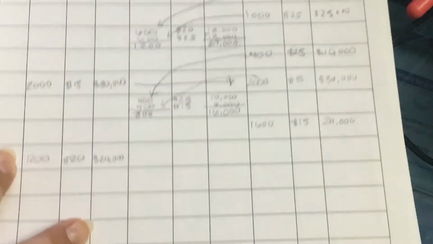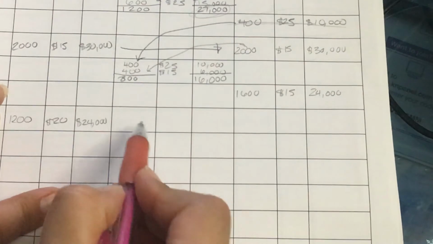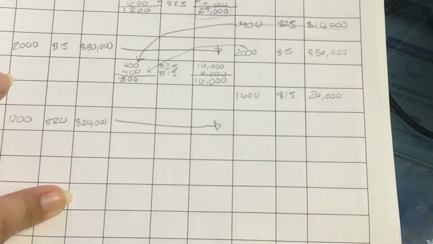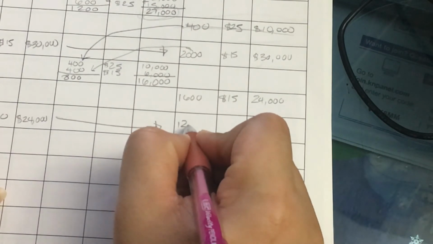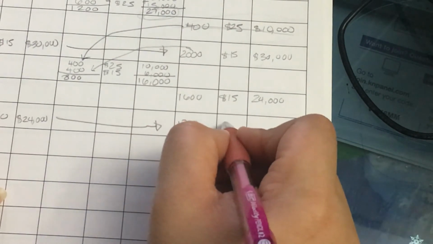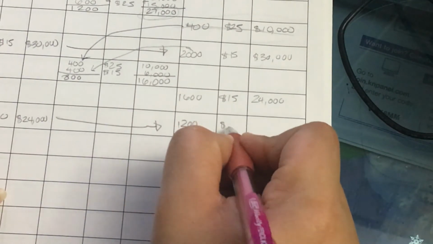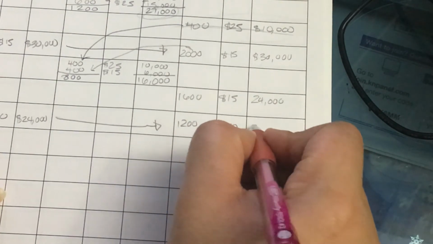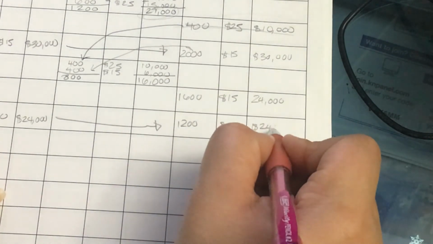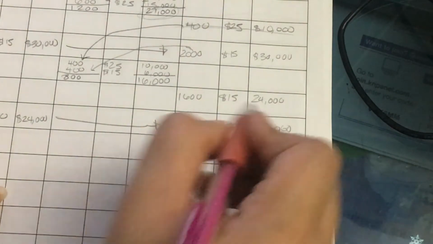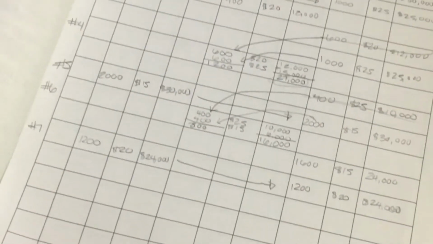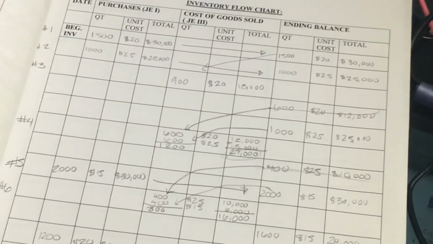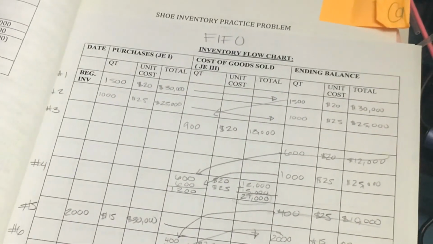And remember, you're going to shift that over so you can keep an updated version of your inventory. Move the 1,200 over here. It cost us $20, for a total of 24,000. That's a 0. So that's pretty much it. This is how you do FIFO.